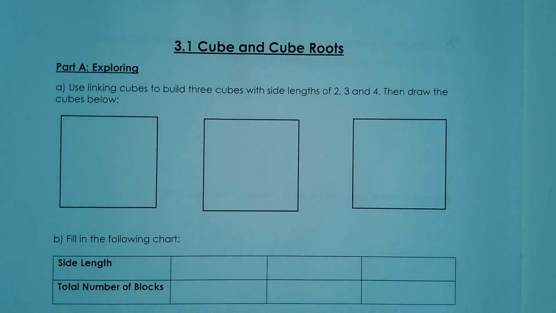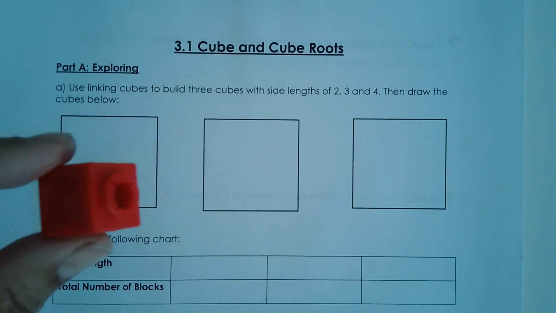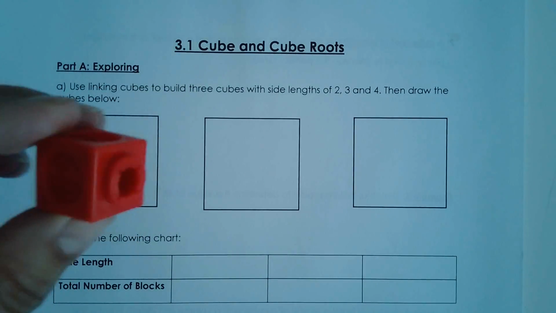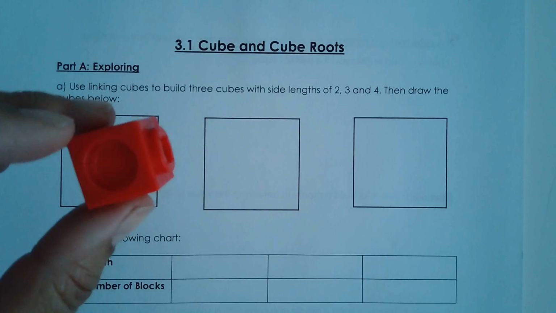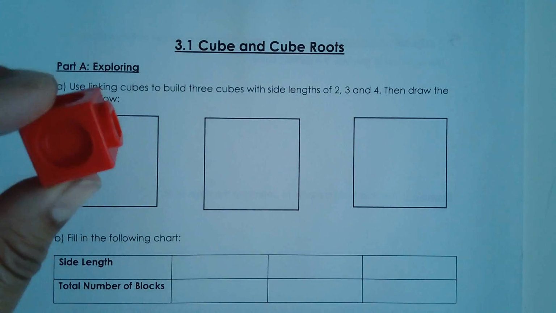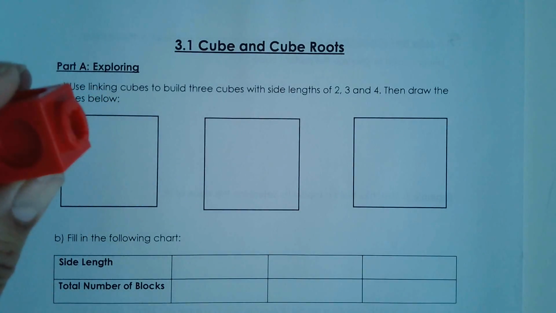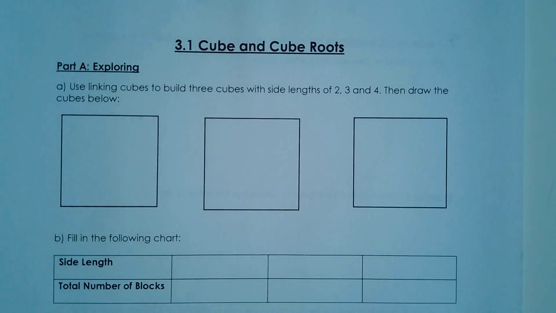So in part A, in class, I would have asked you to use linking cubes, like those centimeter cubes, to build 3 cubes. So this is an example of the centimeter cube because it's 1 centimeter by 1 centimeter by 1 centimeter. To build 3 cubes with side lengths of 2, 3, and 4, and then to draw the cubes below.